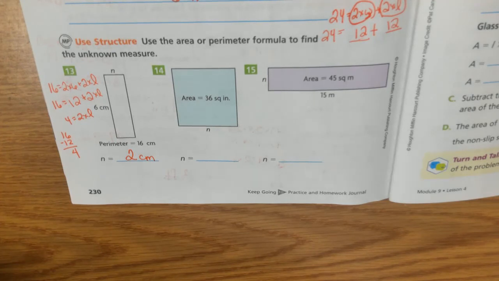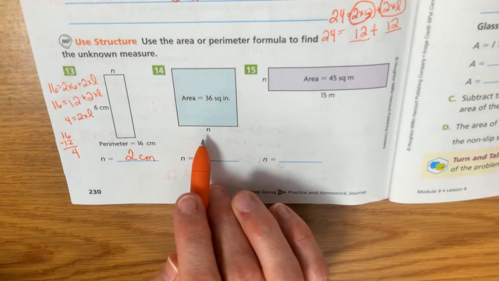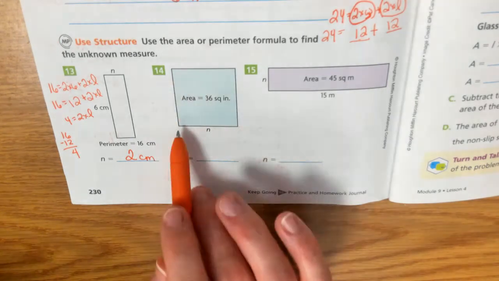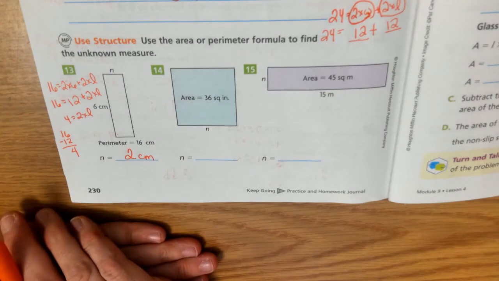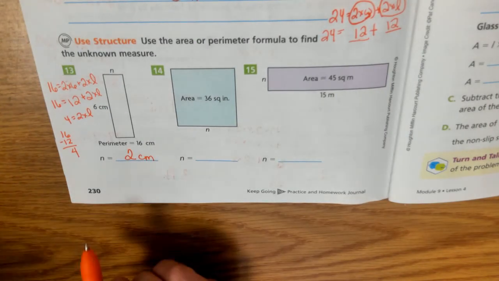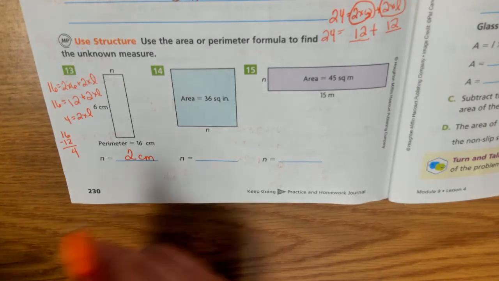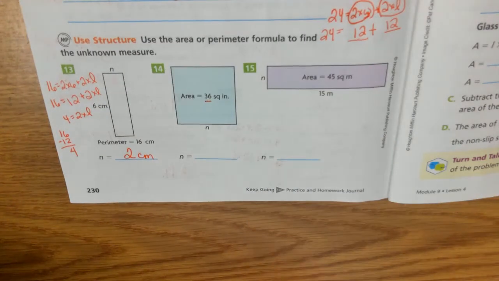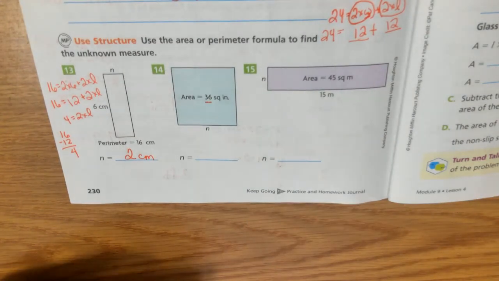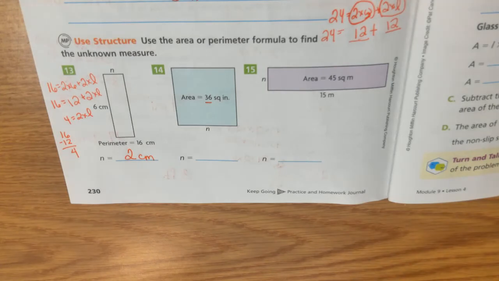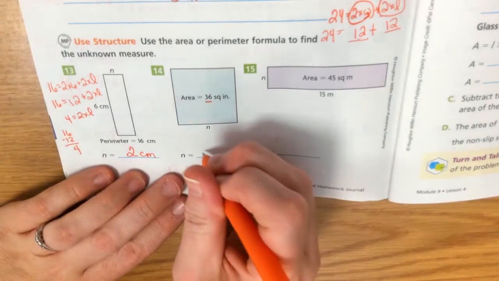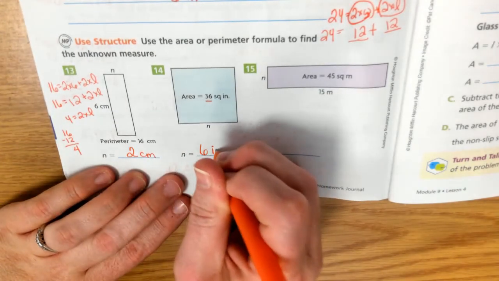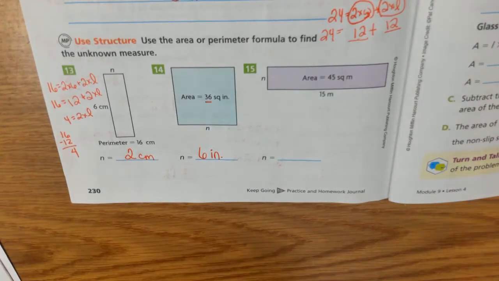Okay, next we know our area. And we don't know any of the sides, but when I look at this, it looks to me like it's a square. So I need to think, what number times what number equals 36? And it's the same. What number times what number equals 36? Well, that would be 6. 6 times 6 is 36.